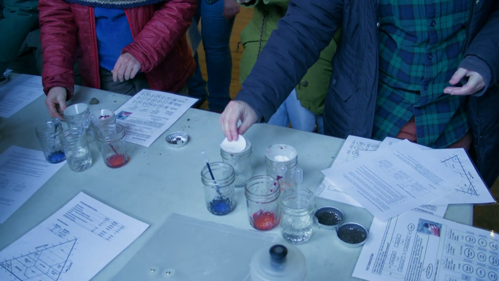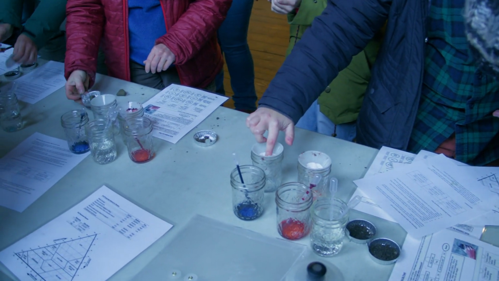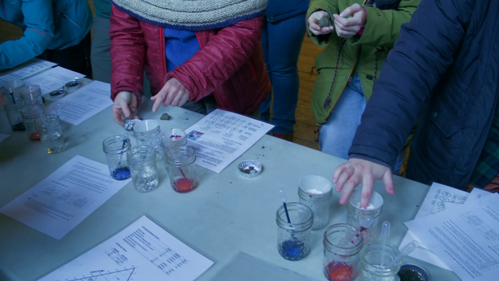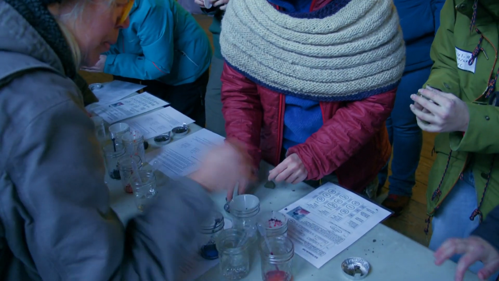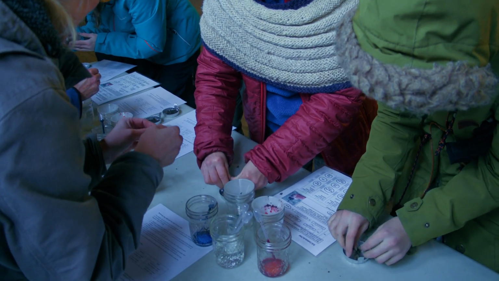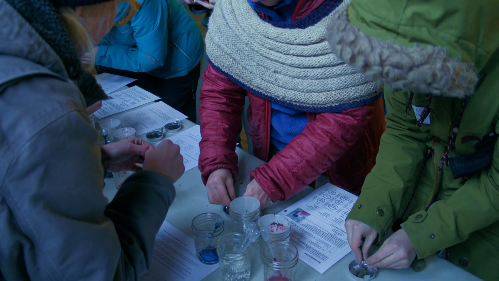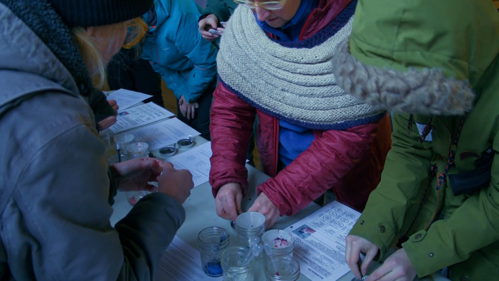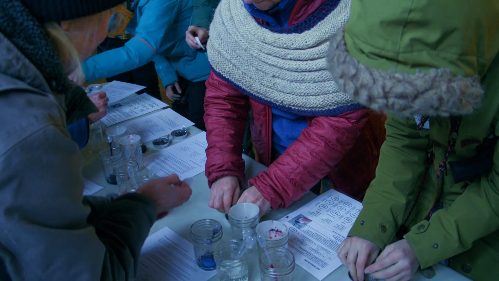20 blue in one and 20 red in the other? How do we prepare the sample? You want to squish this up so that it becomes a little more of a powder. Then you divide the soil in half. Make a small indentation in your soil. Add 20 drops.